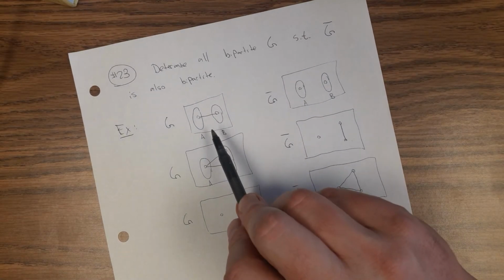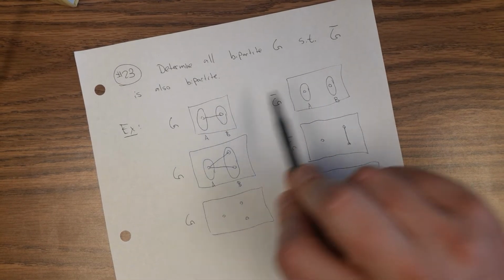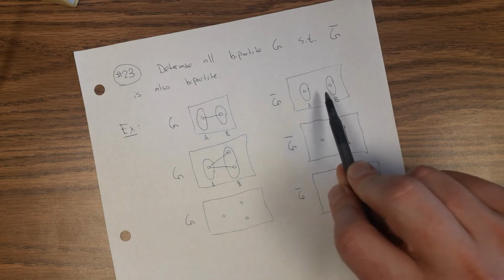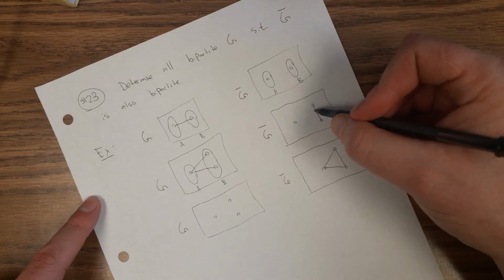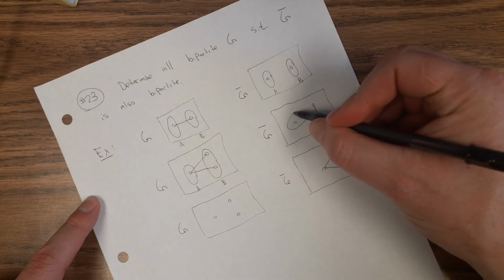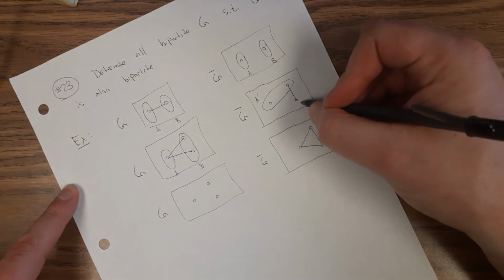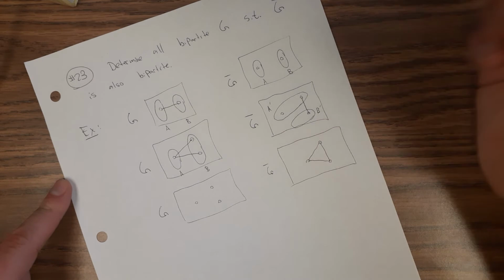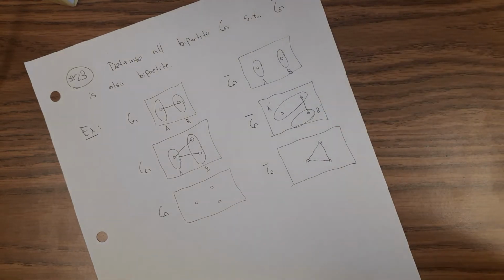It's a little bit misleading to call them A and B on both sides. Maybe I'll give them different names here. If I call this set A prime and this set B prime, once again, all of the edges have one end in A prime and the other end in B prime.